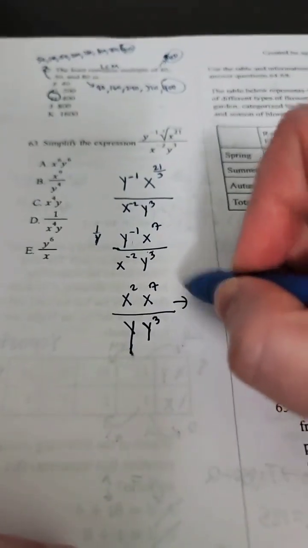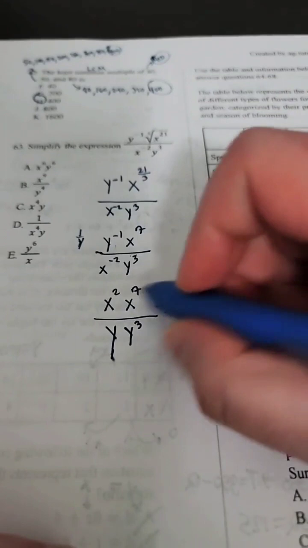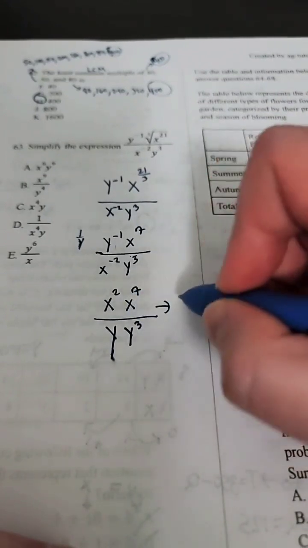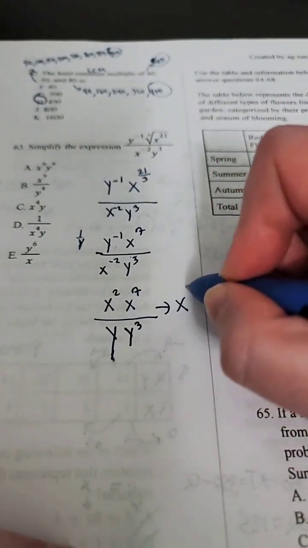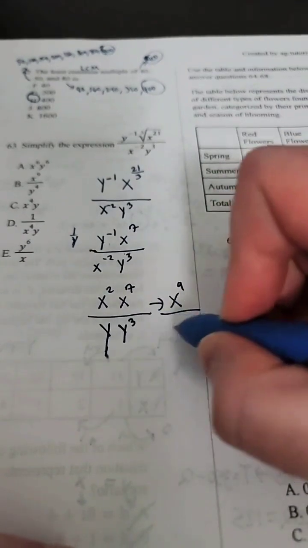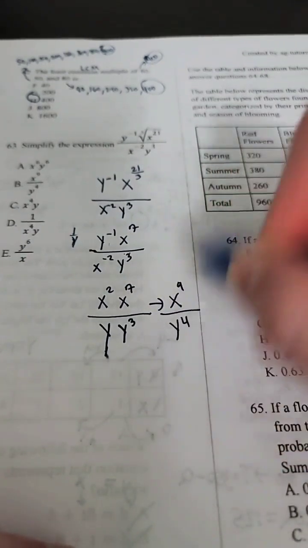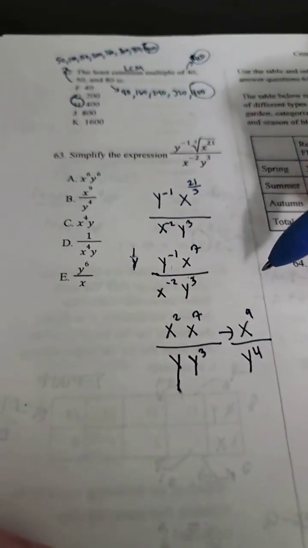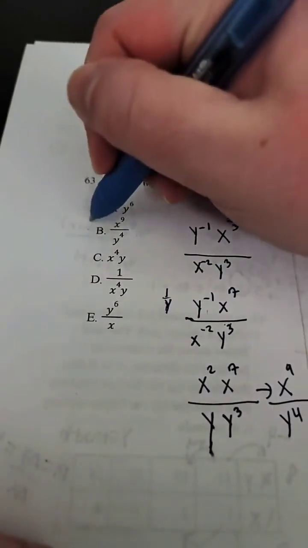So now I can use the product rule, which says that x squared times x to the 7th, keep the base and add the exponents. And then we have the same thing right here, so it's going to be y to the 4th. I'm glad that this is helping people who say they understand it better now. That's the goal. So then we have x to the 9th over y to the 4th, so that's going to be b.